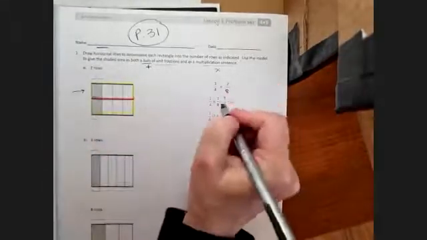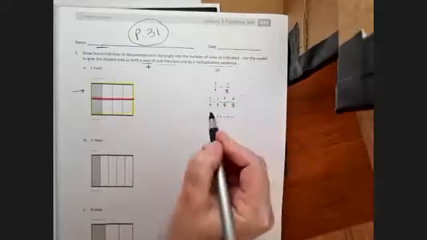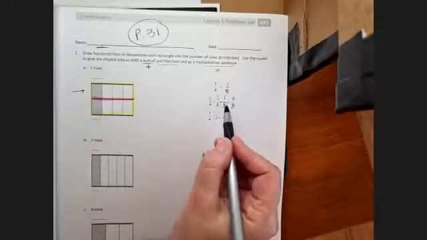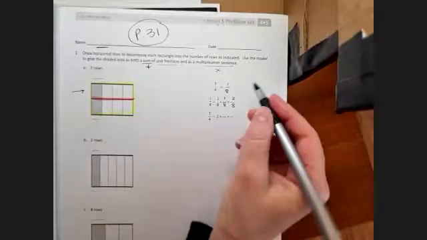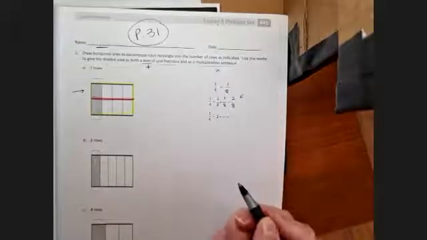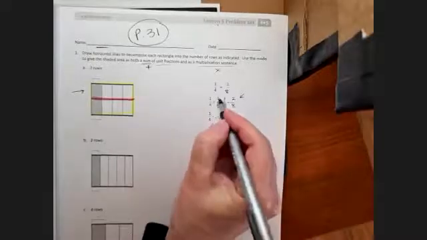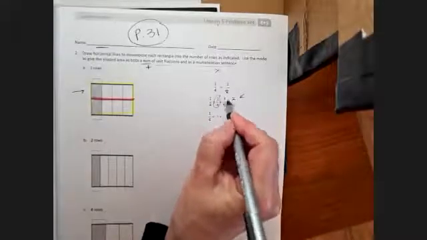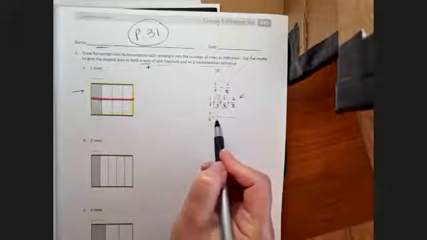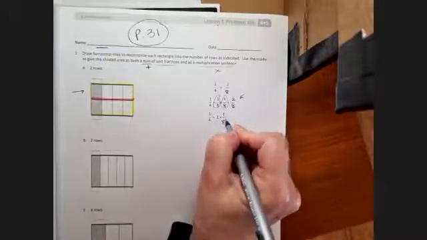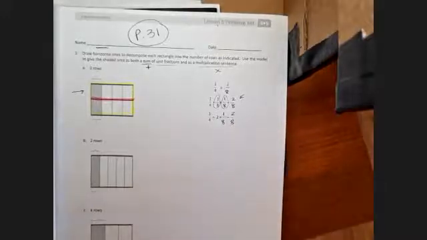1/8 plus 1/8 is 2/8. So 1/4 is the same as 1/8 plus 1/8, and that's 2/8. So they are including the equivalent fraction here. Then they want you to write it as a multiplication sentence. You have 2 times 1/8 is 2/8.